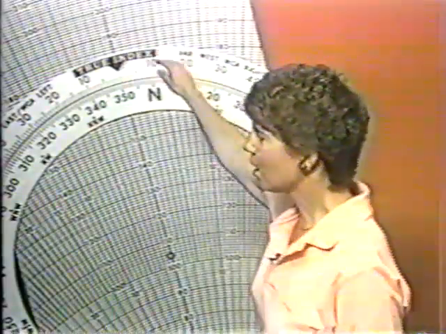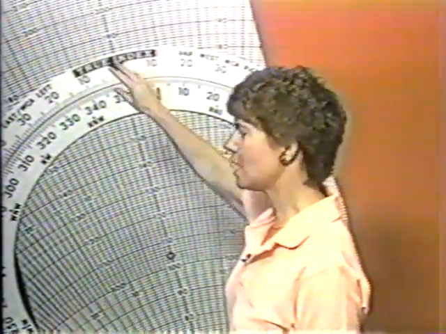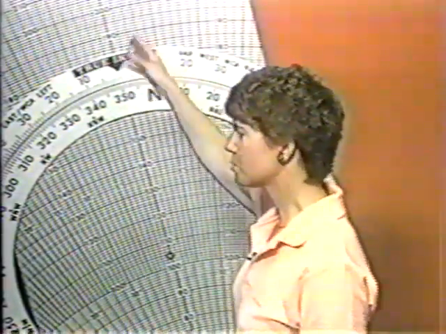Okay, we've got our true course of 213 degrees. What we want to do now is go over to the wind side of your flight computer, the clear plastic disc side of the flight computer. And let's get some terminology straight before we start working with it. First of all, up at the top is the true index. Underneath the true index, we're going to put the true wind direction, and later on we're going to put our true course that we just measured.